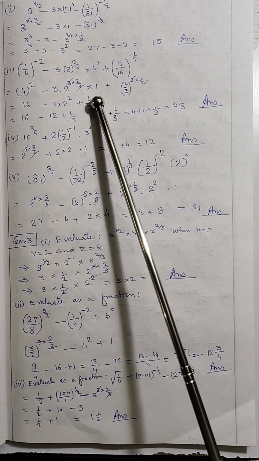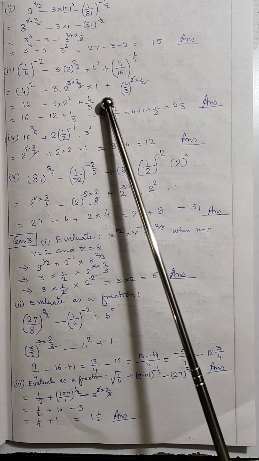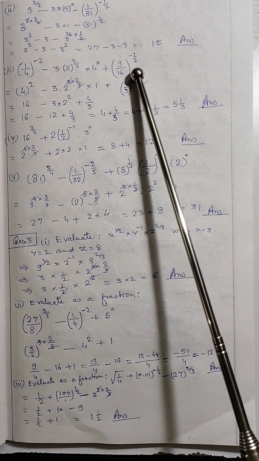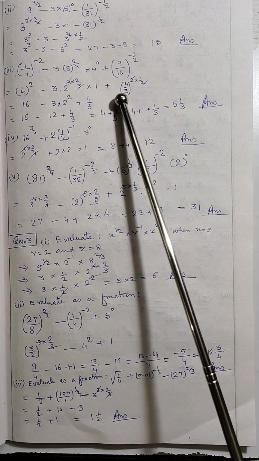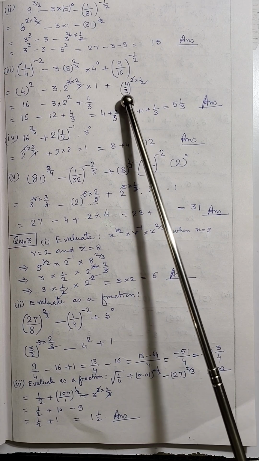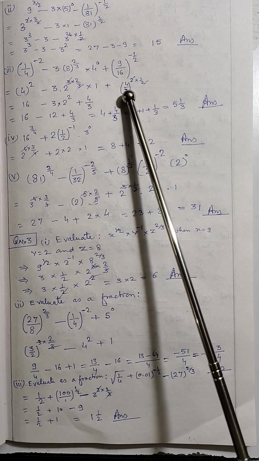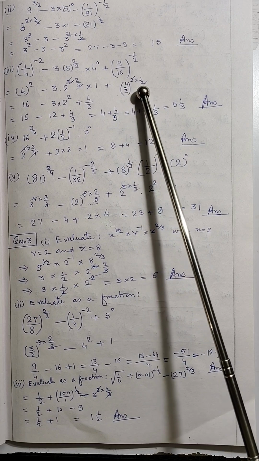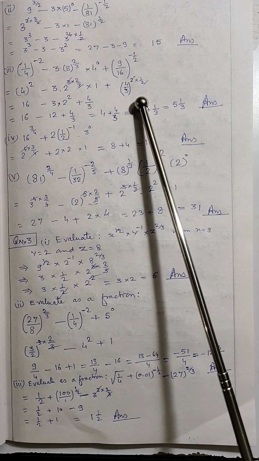4 raised to power 0 is equal to 1, plus here after making the power positive, this will be inverted. So 16 will be equal to 4 raised to power 2 and 9 is 3 raised to power 2. So (4 by 3) raised to power 2 into 1 by 2, 2 and 2 will be cancelled.